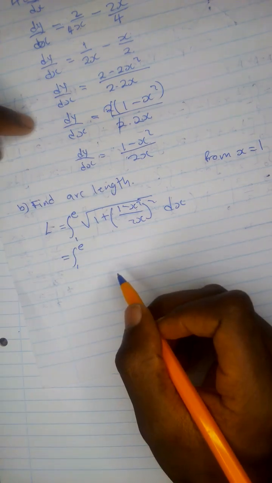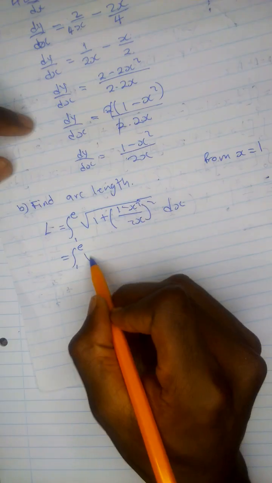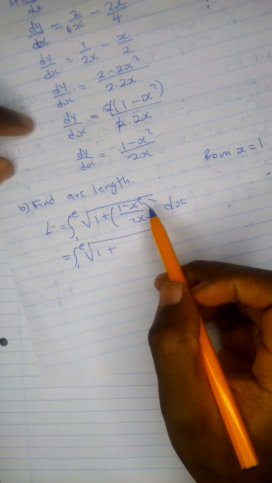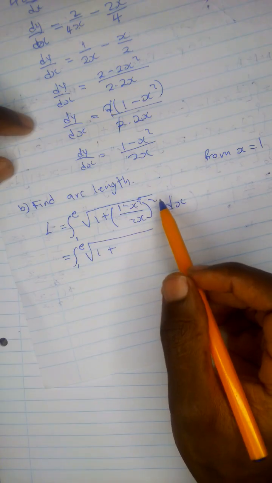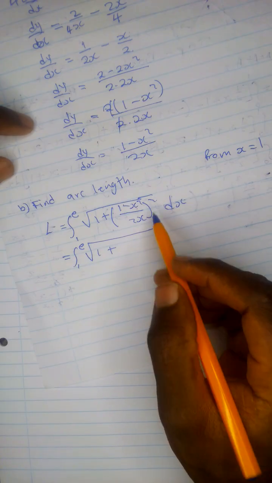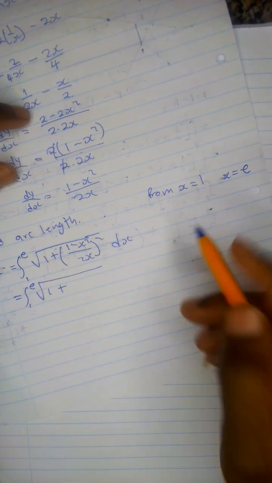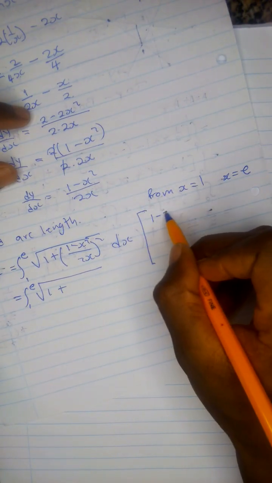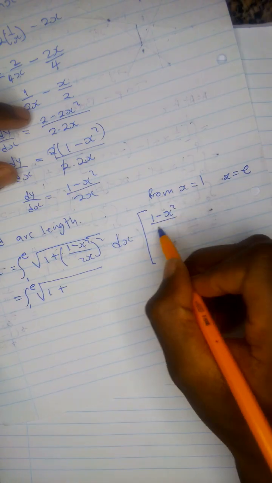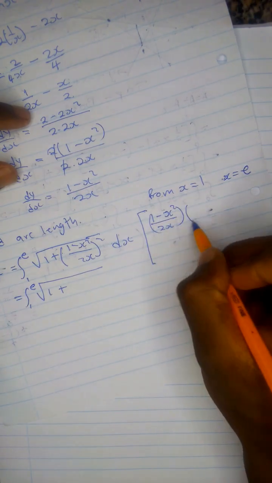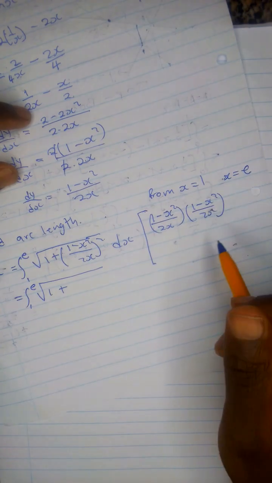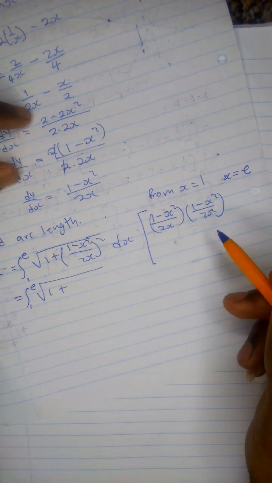Let's solve the inside part first. We have 1 plus 1 minus x squared divided by 2x times another 1 minus x squared divided by 2x.